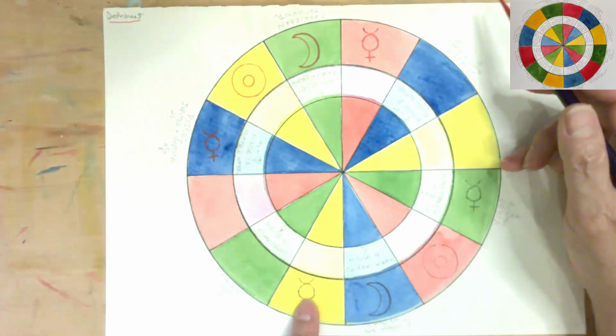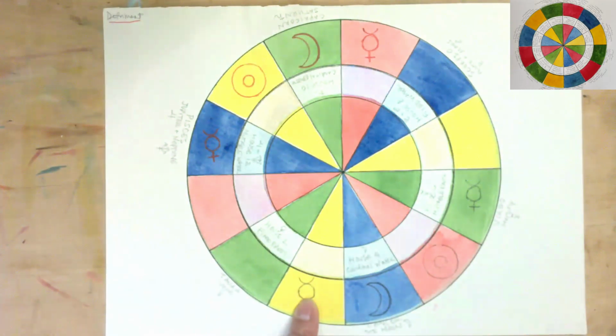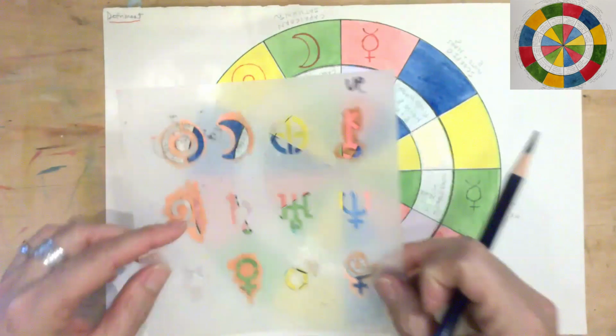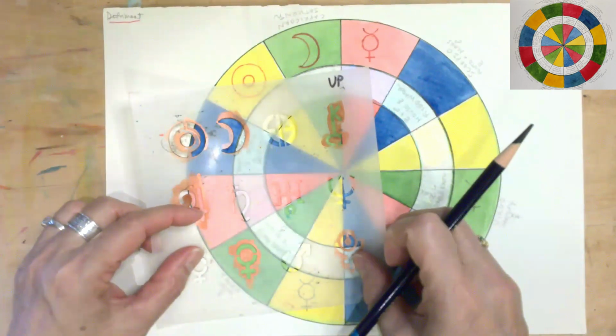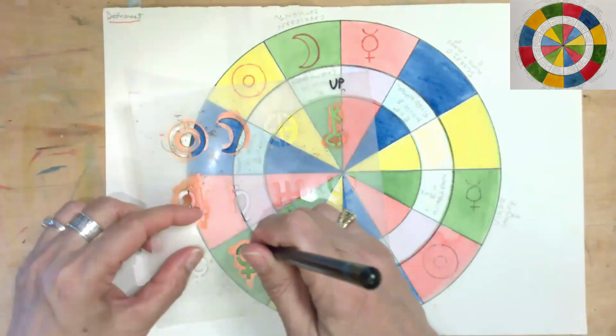These are rulership. Okay, so the next one then is Venus. And you remember, Venus is the ruler of two signs. Here's her glyph. Venus rules Taurus.